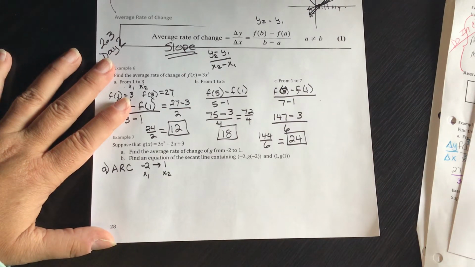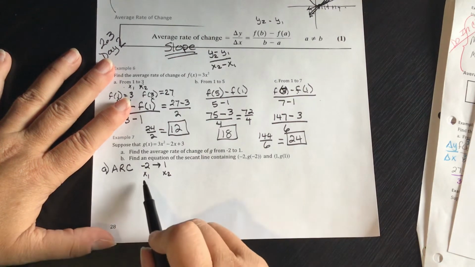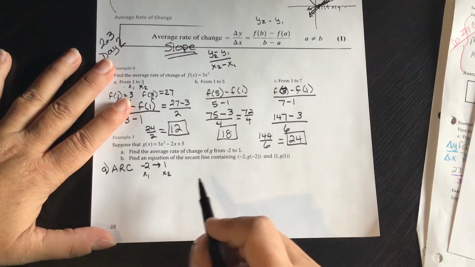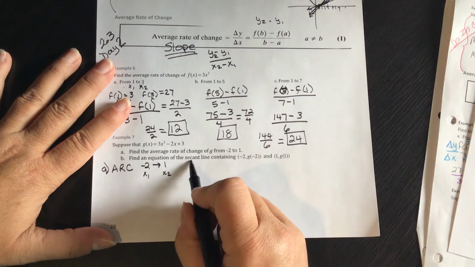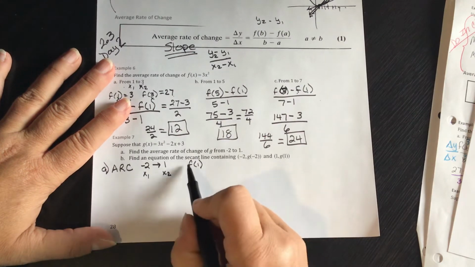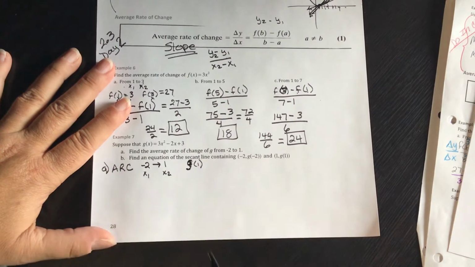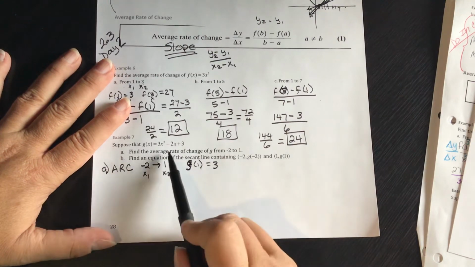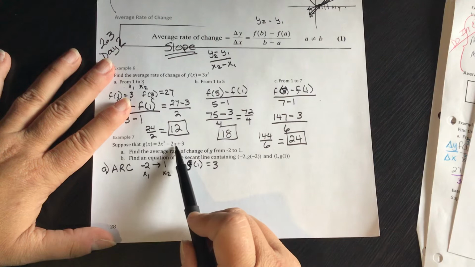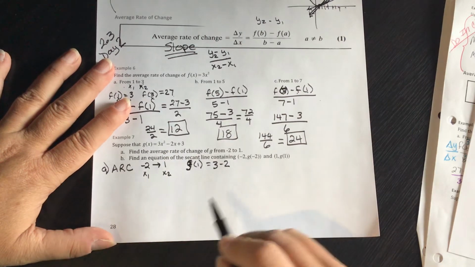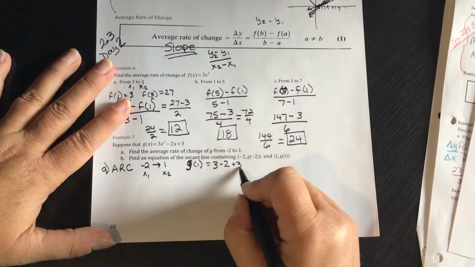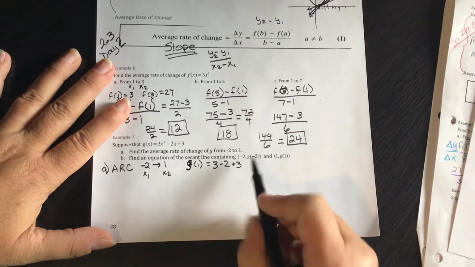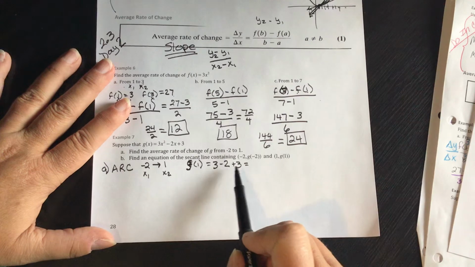So I need to find my y values. If I plug in my x value of 1, I'm going to find f of 1, or in this case it's the g function. So I'm going to find g of 1, and if I plug in 1, I'm going to get 1 squared is 1 times 3 is 3, and then minus 2 times 1 is minus 2, and then I have plus 3. And if I simplify this, I get 3 minus 2 is 1 plus 3 is 4.